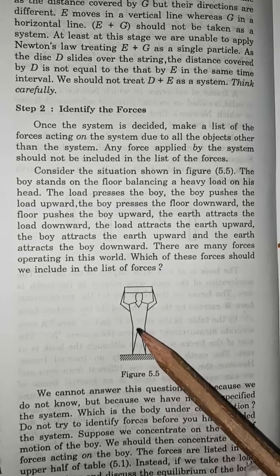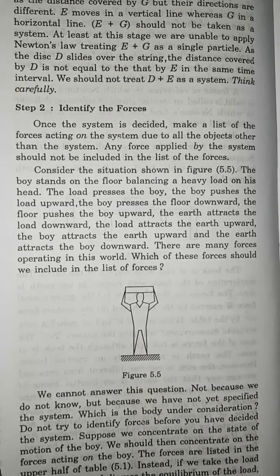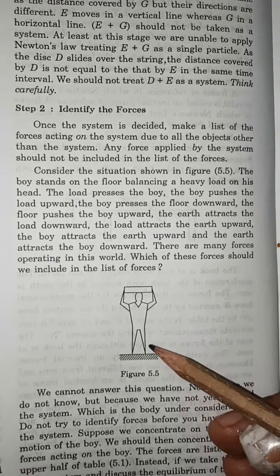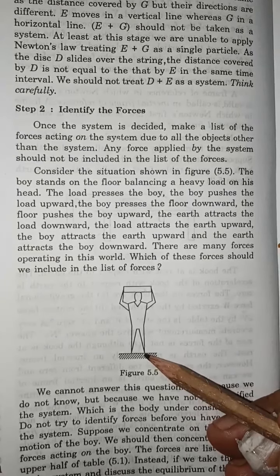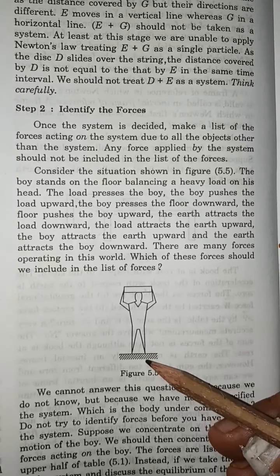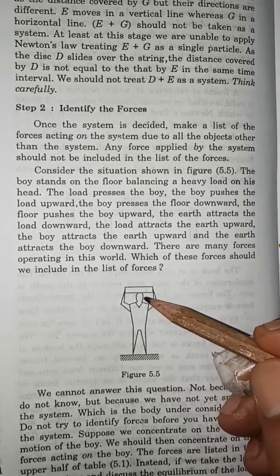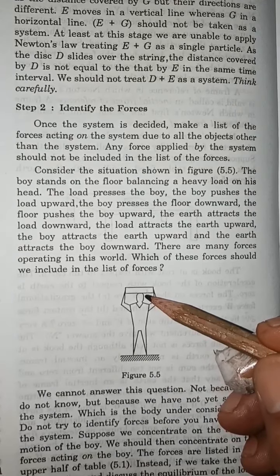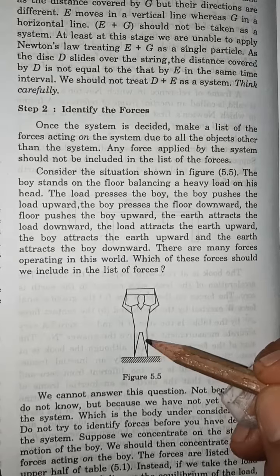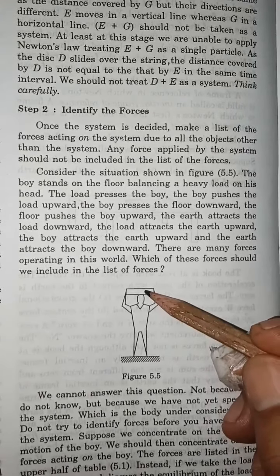So three forces are being experienced by the man. The friction force always works at the contact, which is in the upward direction. The floor is applying friction on the man. What about this body?